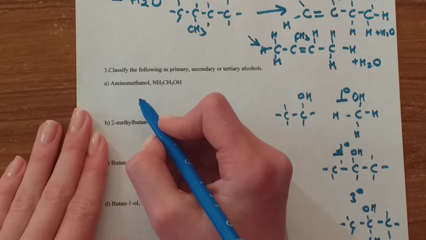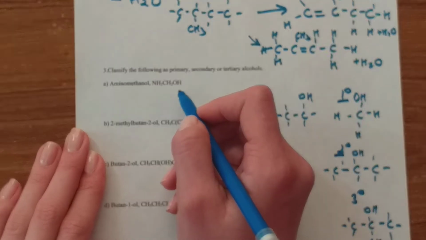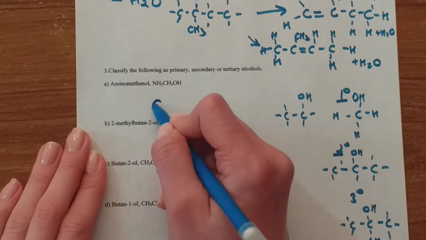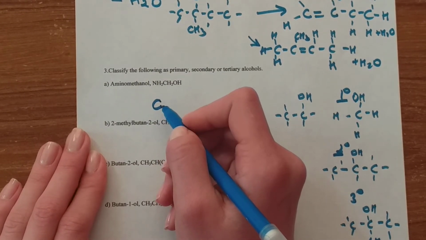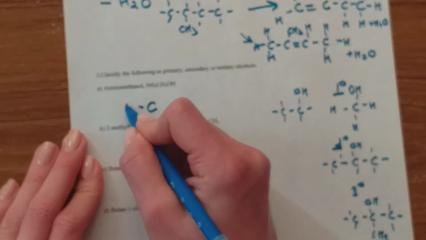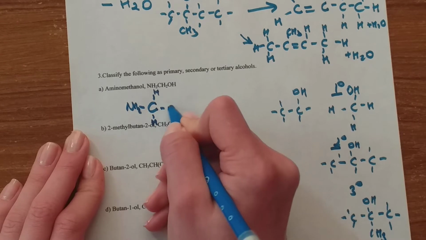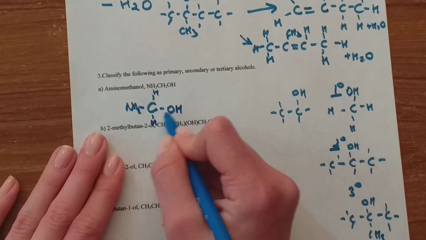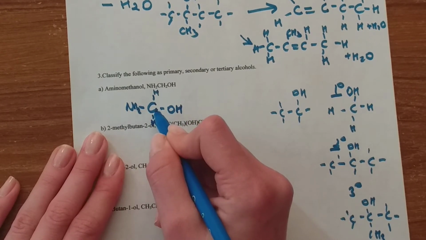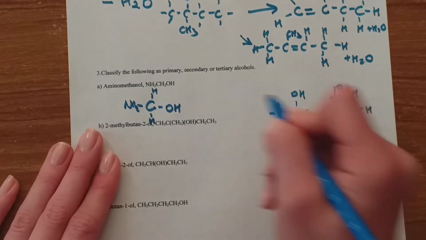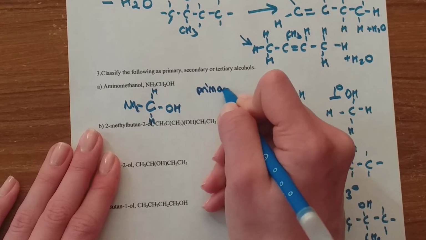So amino methanol. So in amino methanol, we have carbon with NH2, a H, and then the OH. So the OH group is attached to a carbon with no other carbon. So this is our primary alcohol.